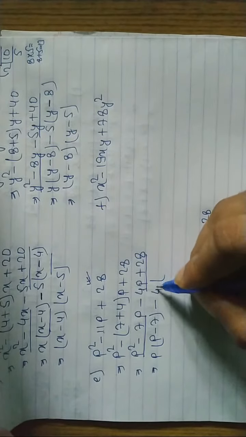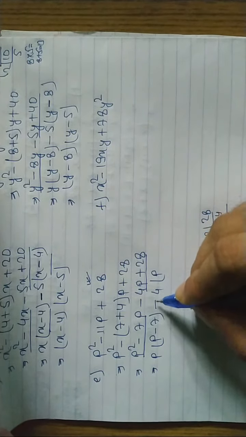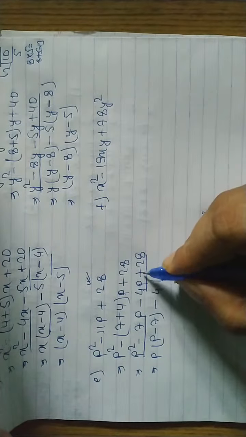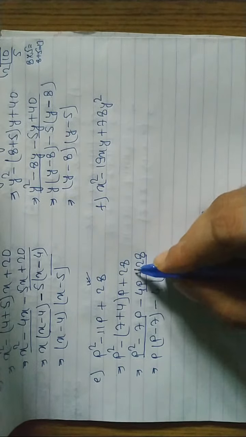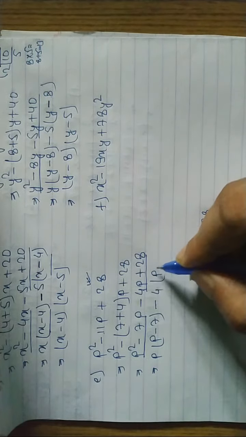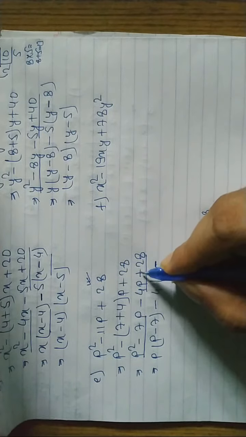4 is common. What is remaining now? Here is p, so p. When minus is common, we have to change the sign. If plus, we have to write minus. If minus, we have to write plus. So here it is plus, so we have to write minus. Yes, we have to change the sign. If plus, then minus; if minus, then plus.